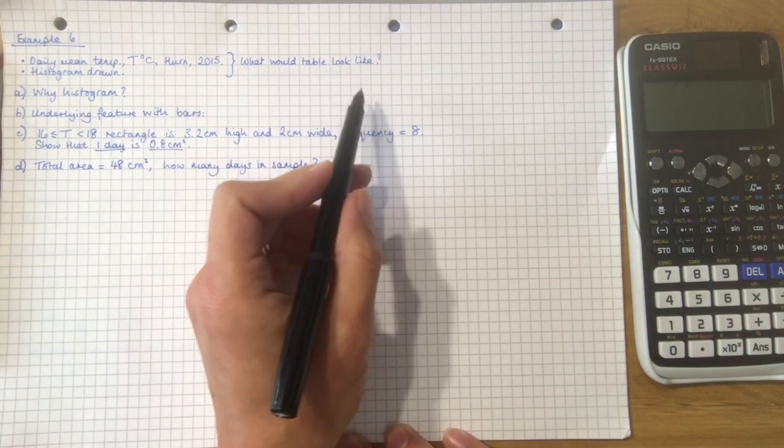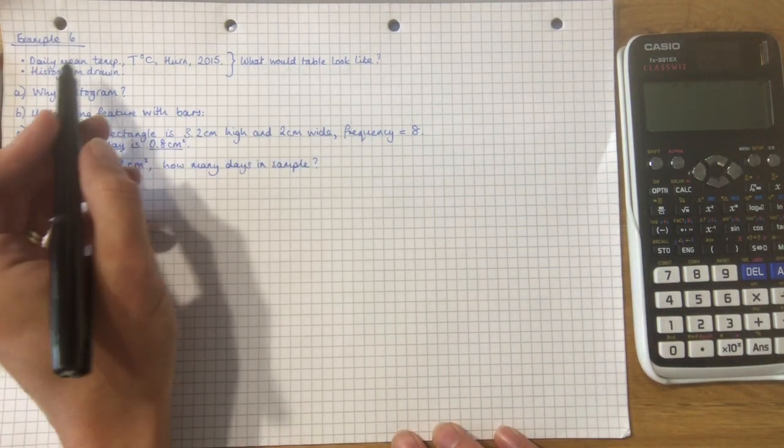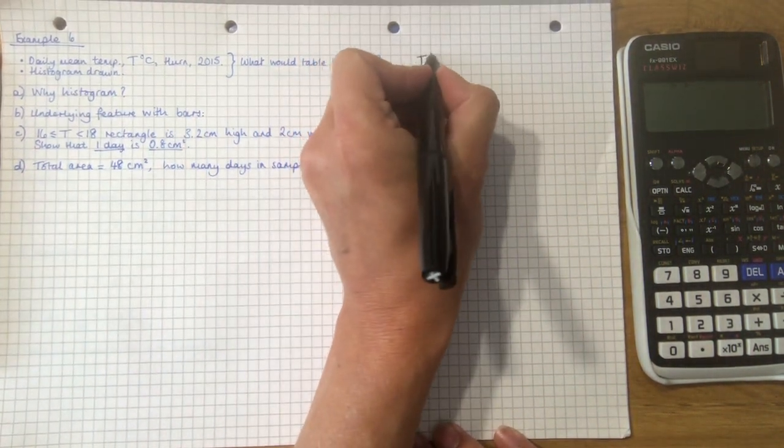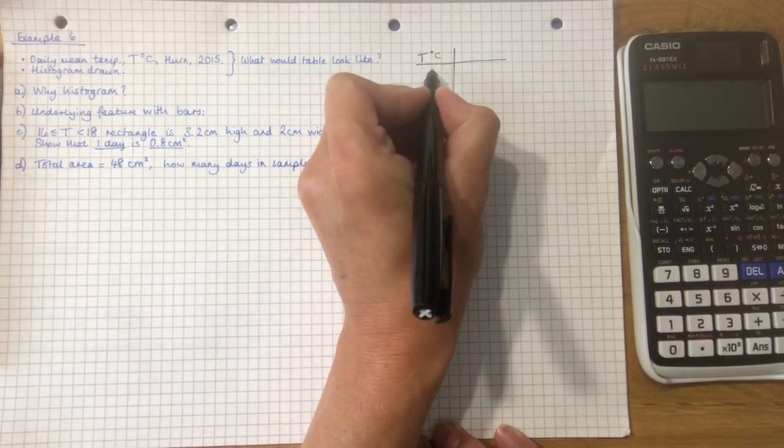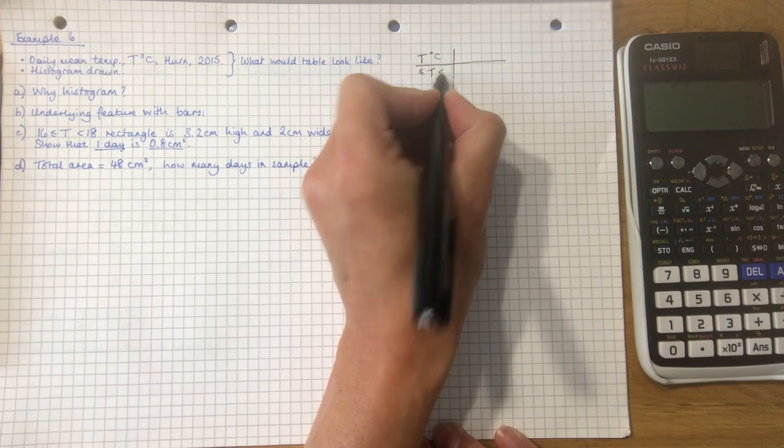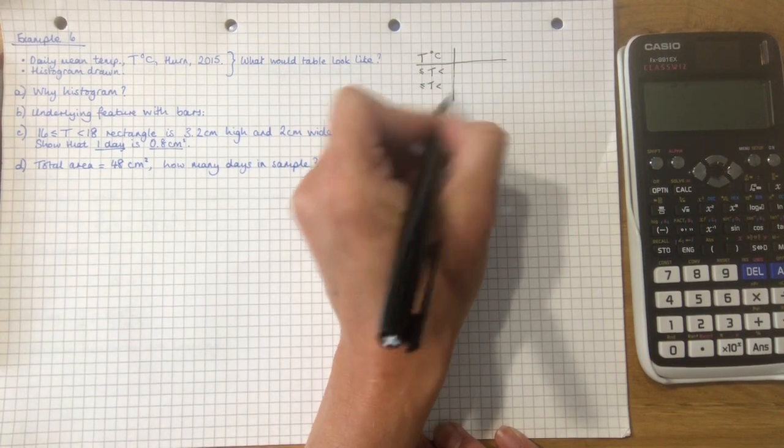Now, what would this table look like? Let's think about this for a second. We've got the daily mean temperature. So we would have a column for temperature. And it would go from something to something, something to something else. Don't know what these numbers are.